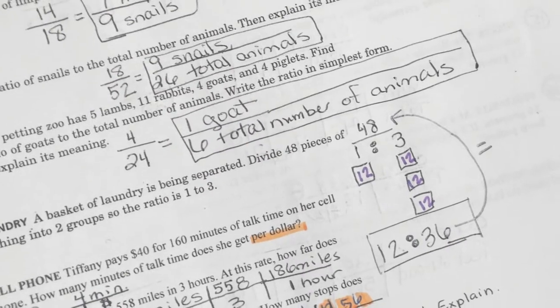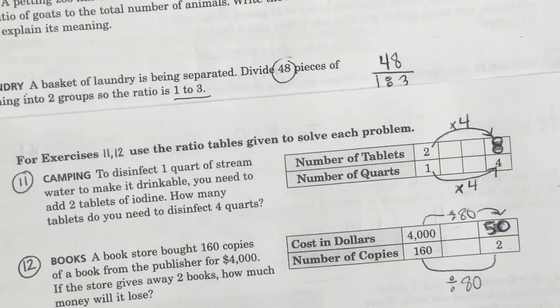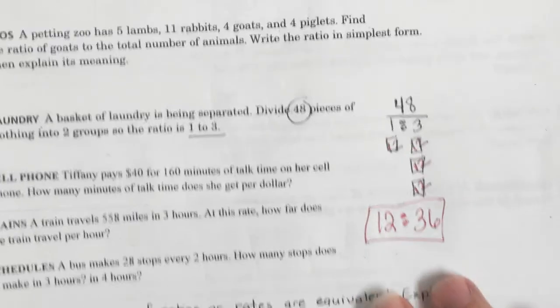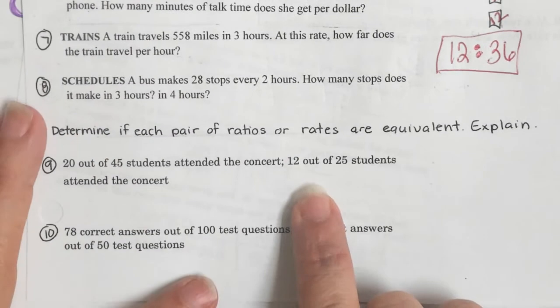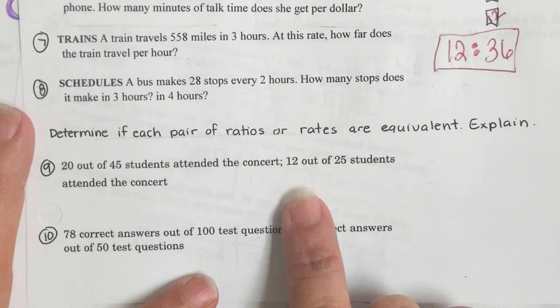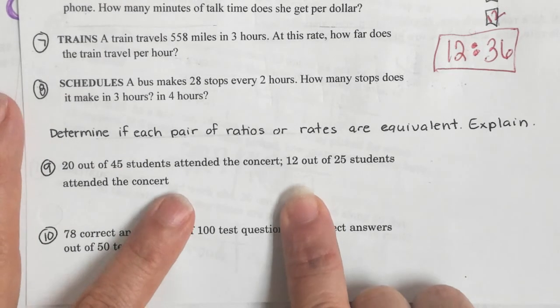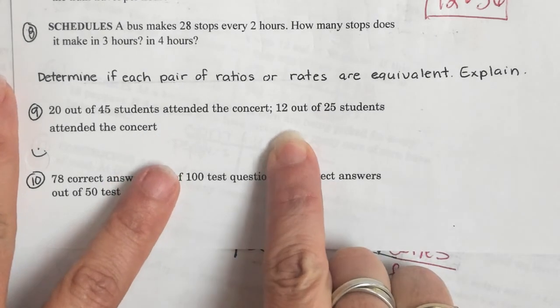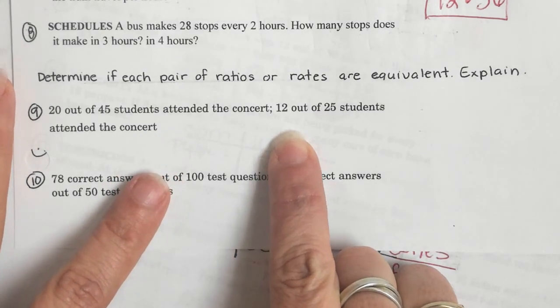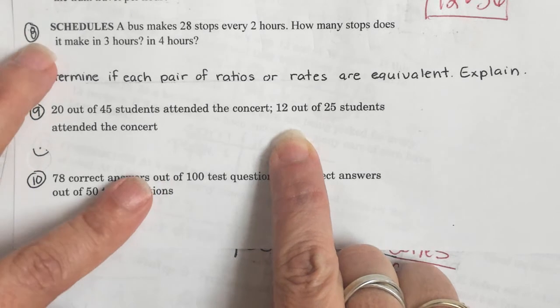When it says if each pair of ratio or rate are equivalent, so can you just, I'm on number 9. Can you divide by 45?